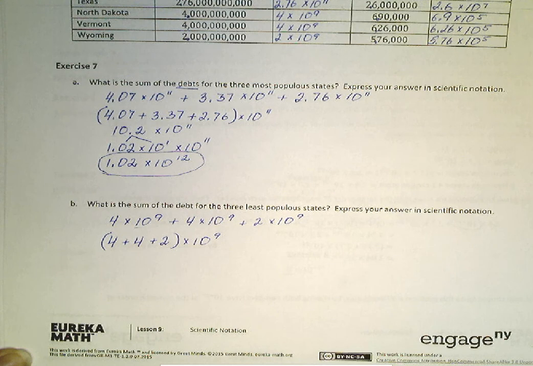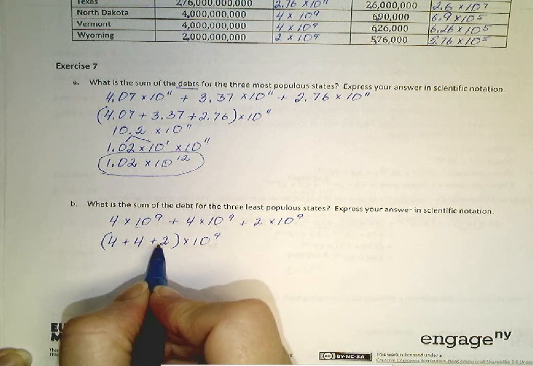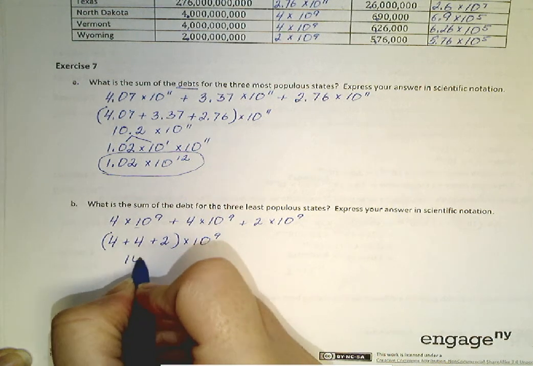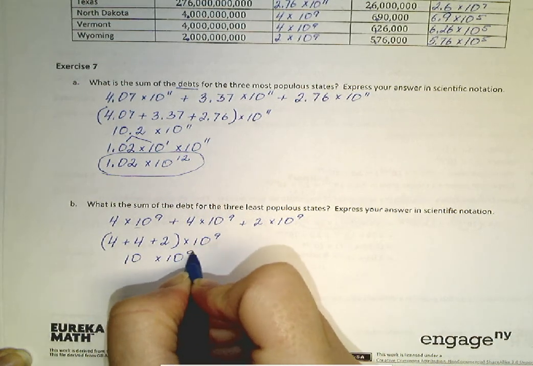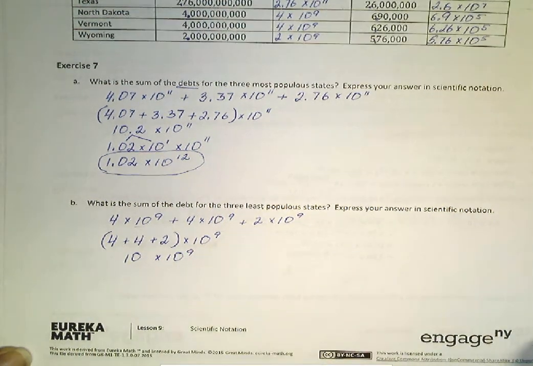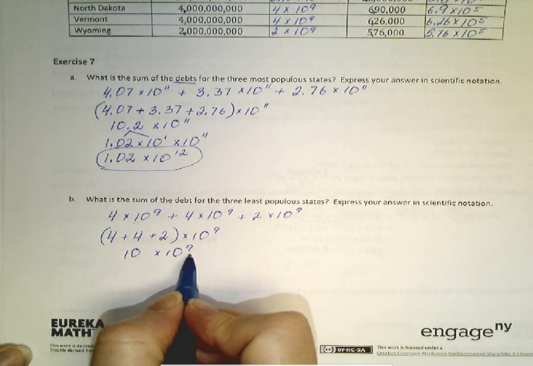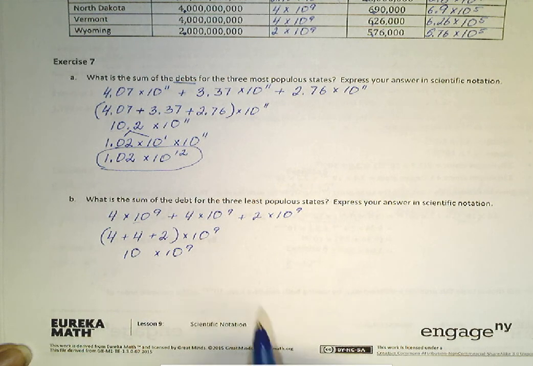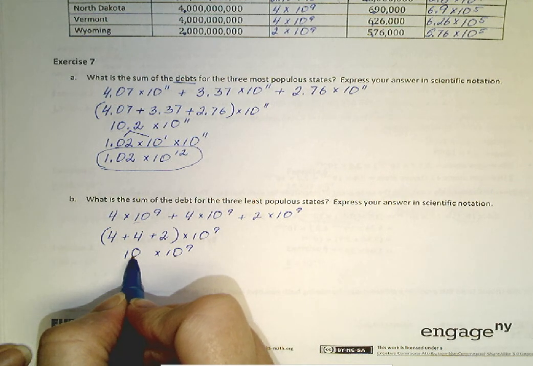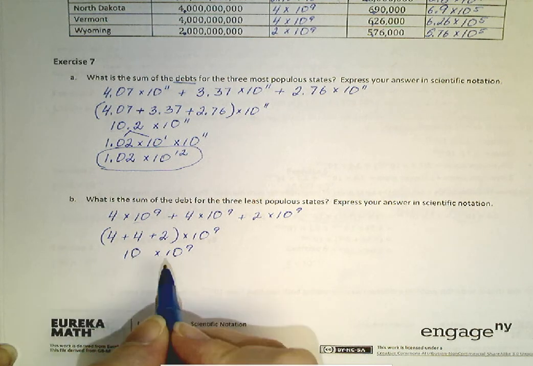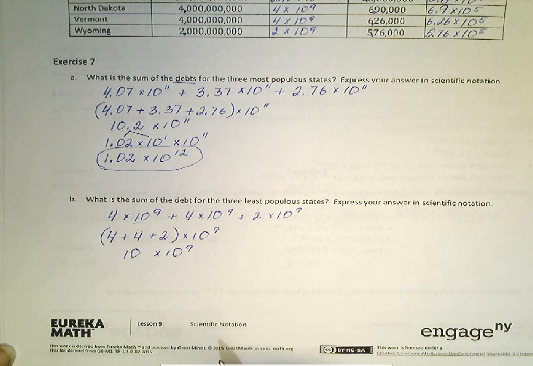Okay, so now I need to add 4 plus 4 plus 2, which is 10, times 10 to the 9th. Again, I'm looking at this number and thinking, is it written in scientific notation? No, it isn't, because my whole number is equal to 10. Our rule is that we have to have a number that is greater than or equal to 1 and less than 10.